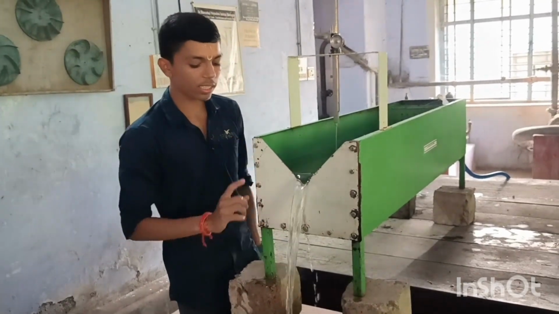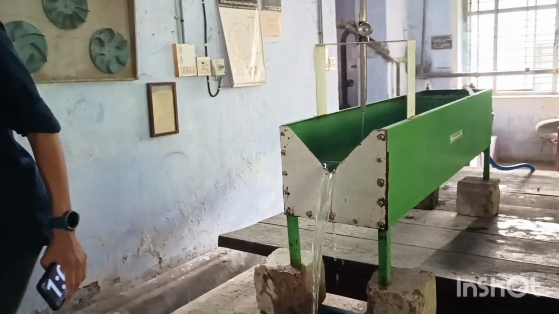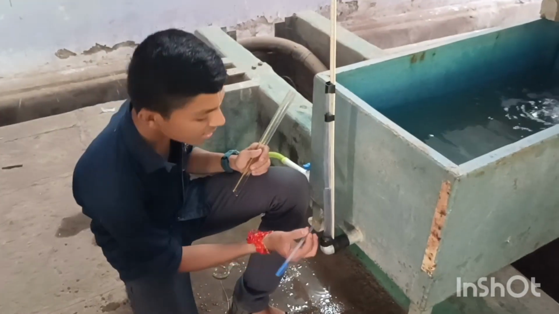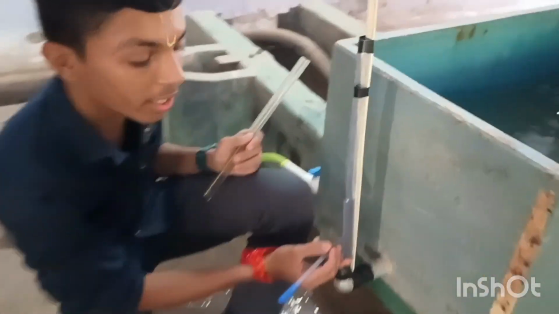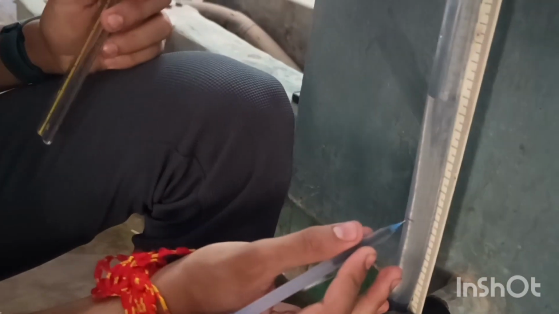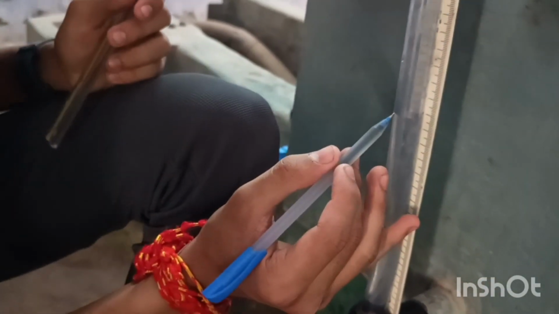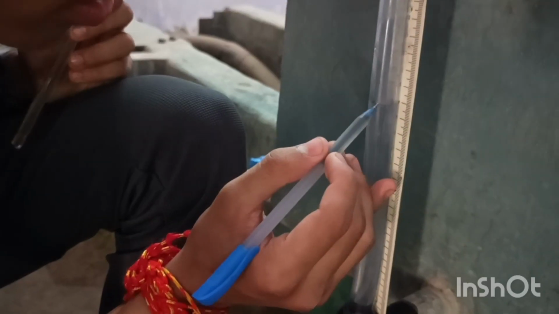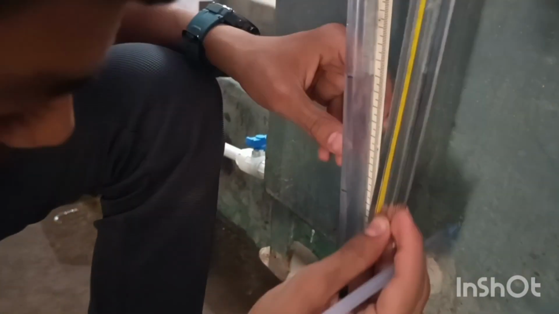Now for actual discharge, we will measure the rise in level. As you can see, the initial reading of the level of water is marked here with a pen. After 60 seconds, the rise of head of water is this much, as seen. So we will measure this using a scale.